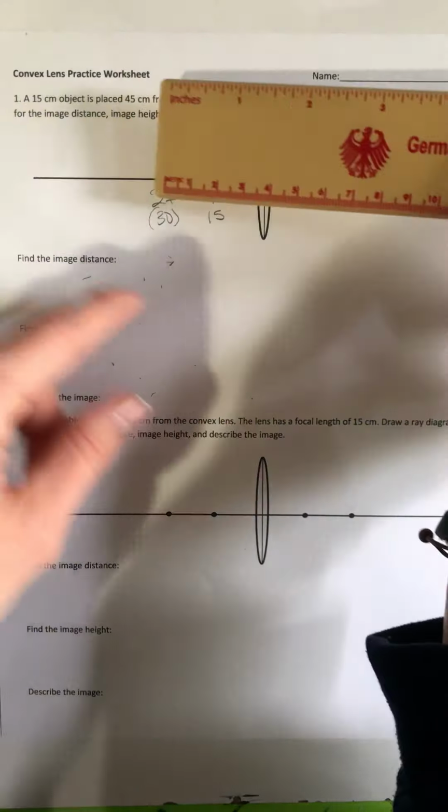All right, so it says 15 centimeter object. 15 centimeters is going to be the height of the object, so that's HO. It is placed 45 centimeters. The actual object is placed 45 centimeters from the lens, so that's going to be the distance of the object, which is DO. The focal length is 15. That stands for F, and then we can complete the rest of this with those numbers.